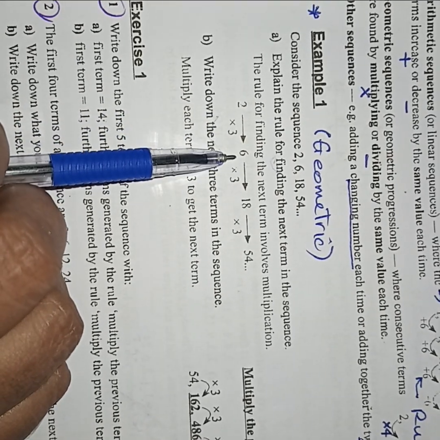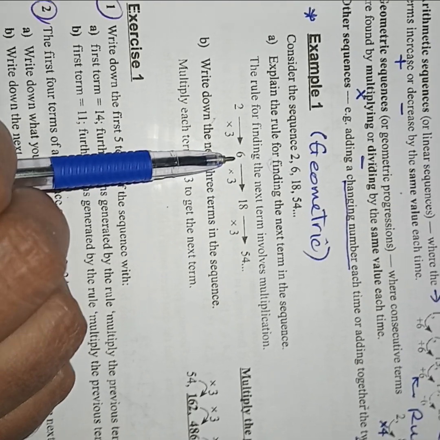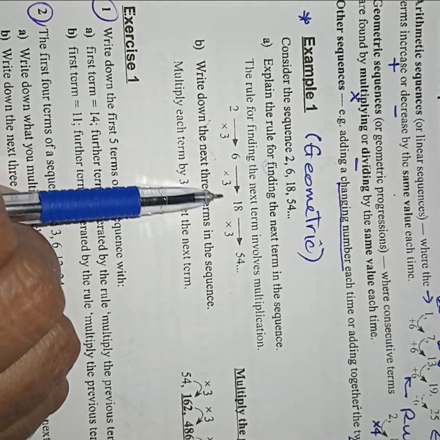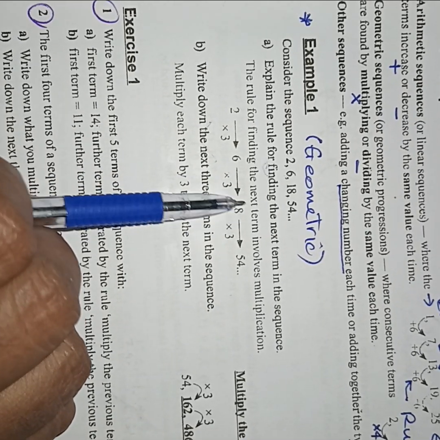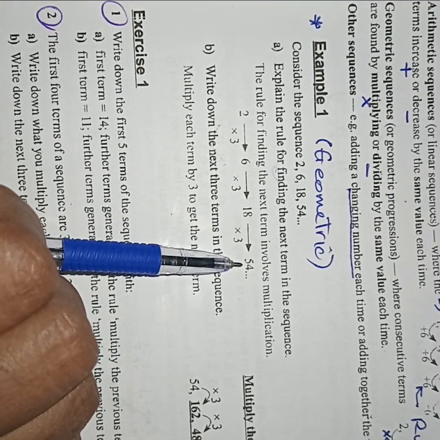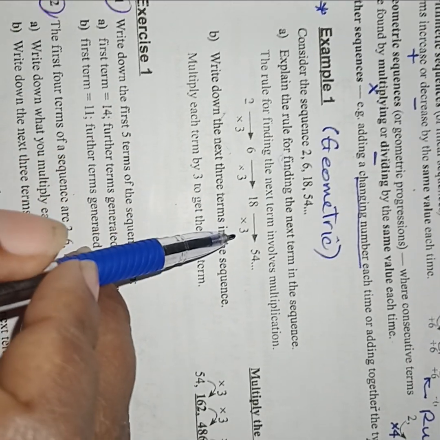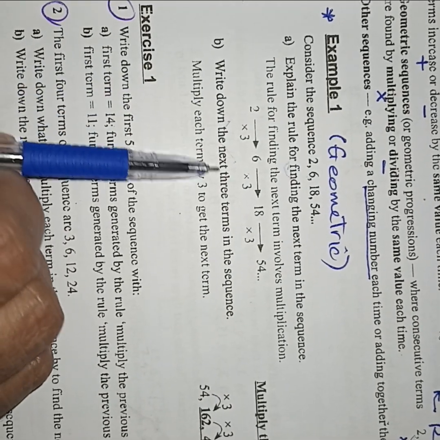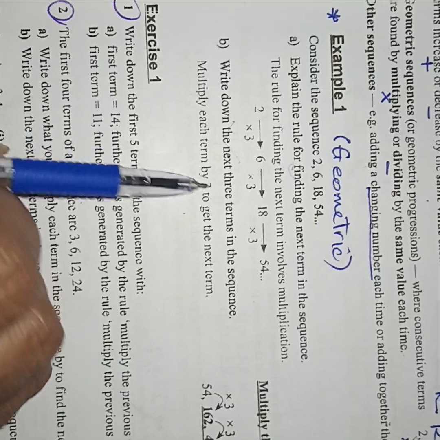Now let's check if times 3 works for the next step. 6 times 3 gives 18, right? Okay, cool. Let's go ahead and confirm further. 18 times 3 gives 54, right? Okay, so times 3 is our rule. And we use this rule to find the next 3 terms in the sequence.